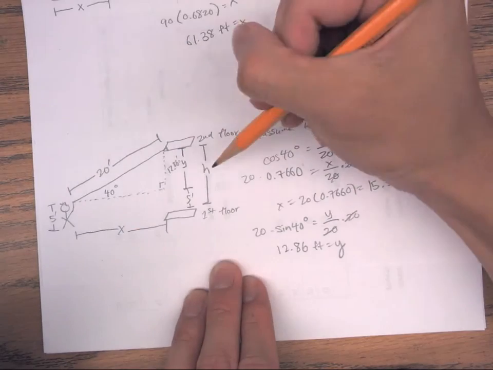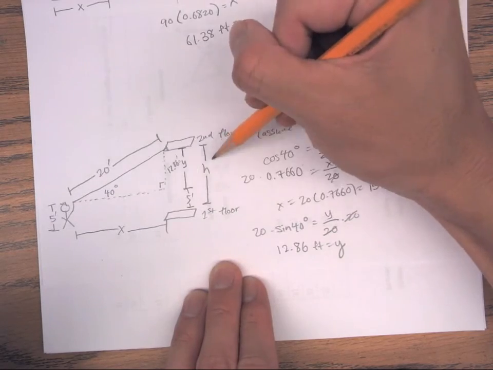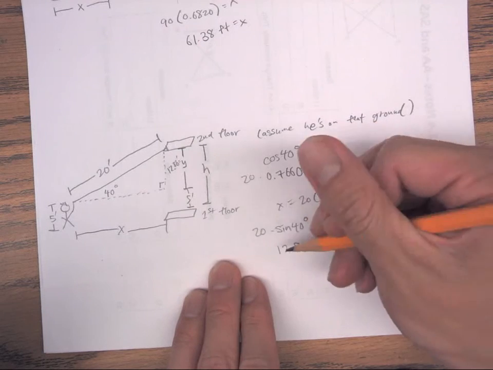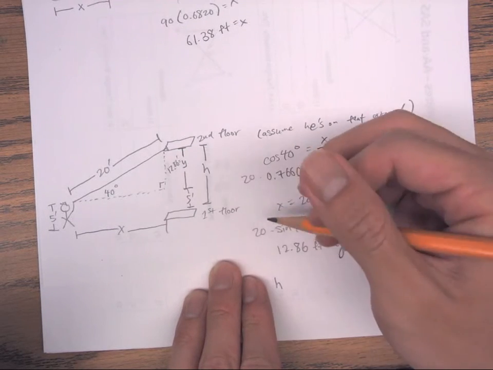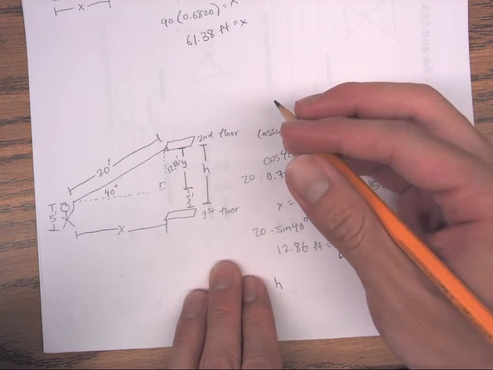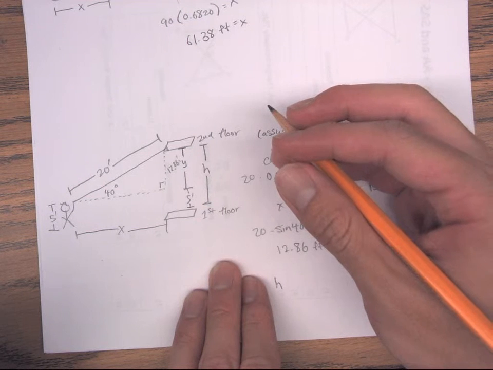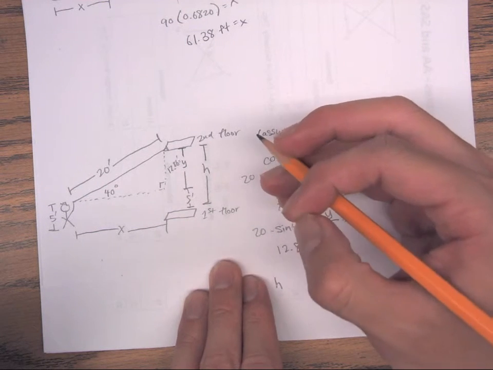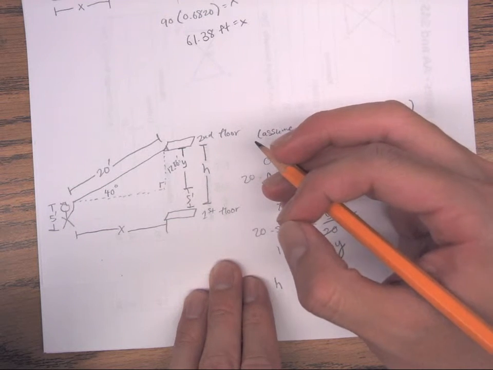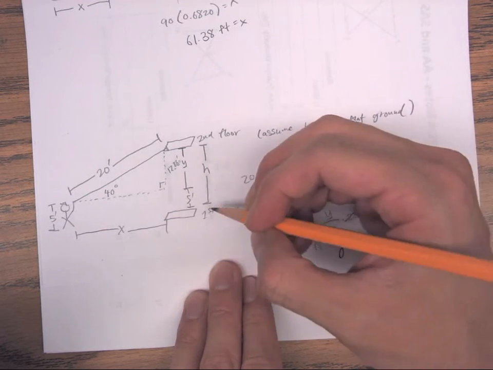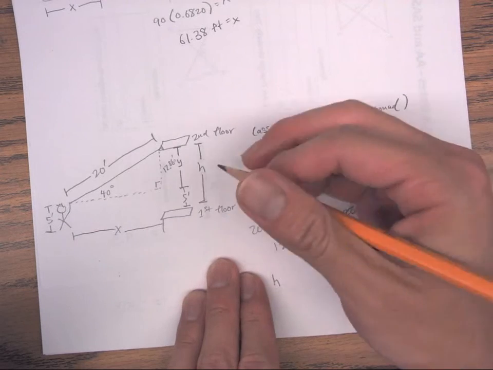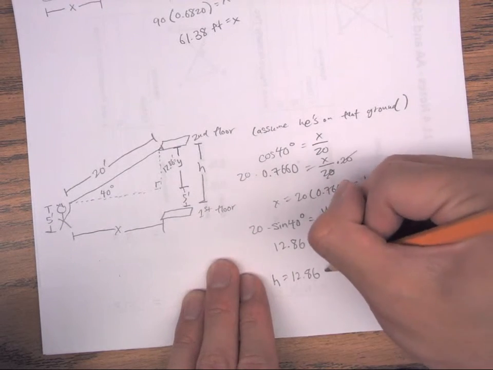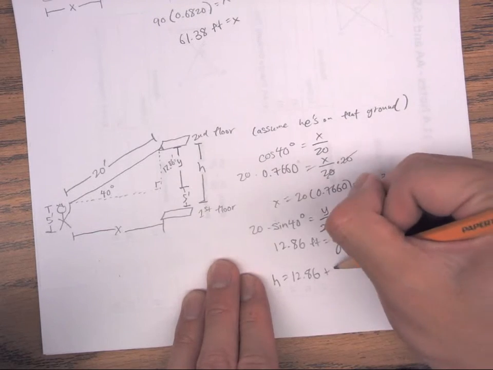If we want to find the total height of the building, you got to add Ezron's height, assuming he's 5 feet tall. So the height of a building, I really don't know if it's really going to be that tall. If it is, then that's amazing, but I don't think it could be. But in this hypothetical situation, the height of the building is going to equal 12.86, and then you add Ezron's 5-foot height.